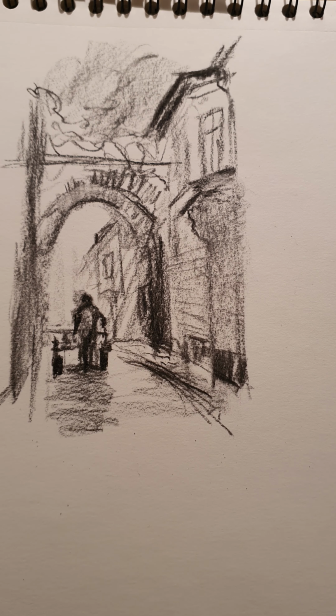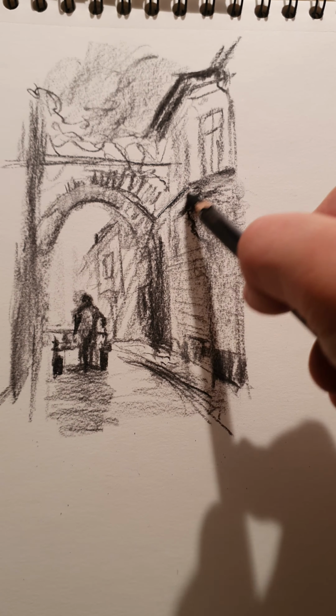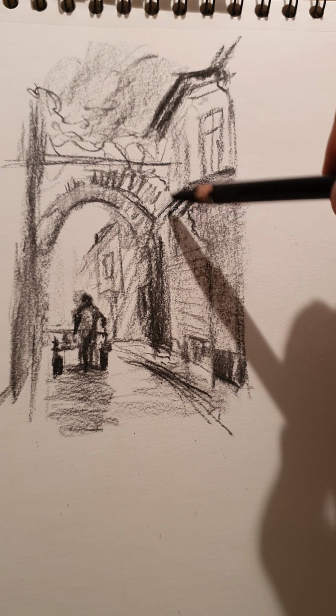What we can do with this is basically now going to the Conte, the pencil. Started with charcoal, willow charcoal, and now with a pencil, because it's a lot more precision. You can add a lot more detail with this. Windows, obviously you're dealing with houses here, so the more windows you put, the more interesting that becomes.